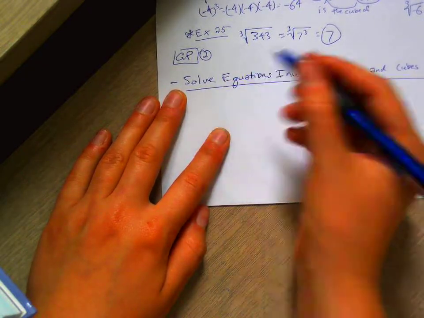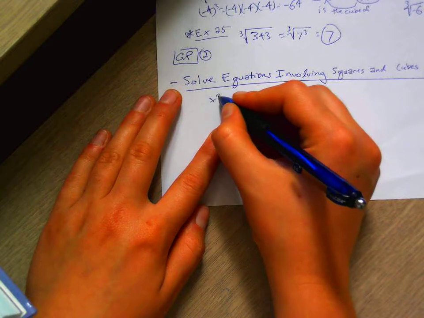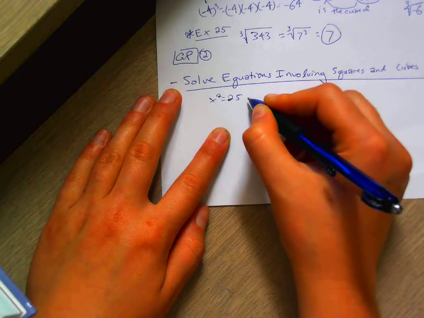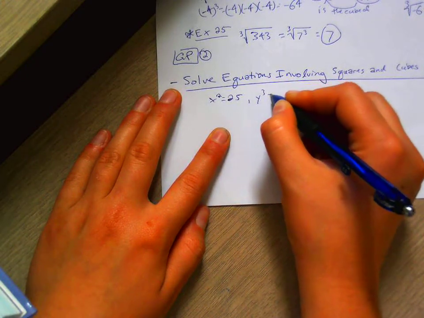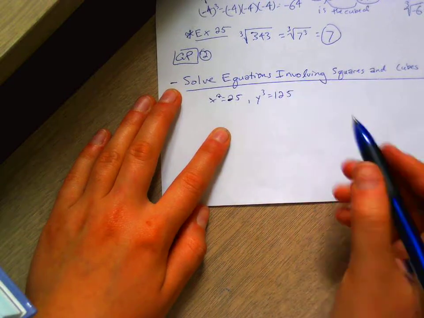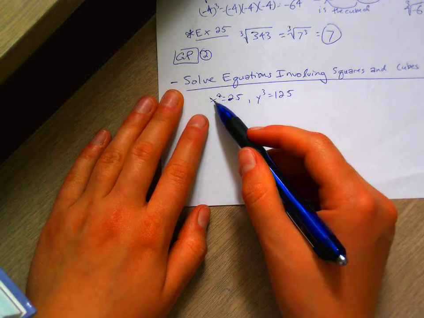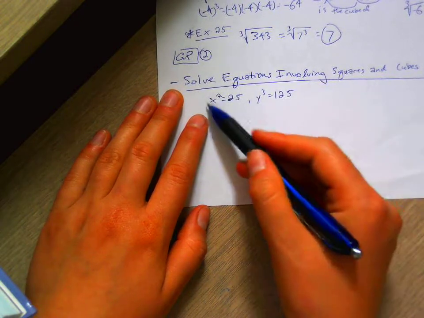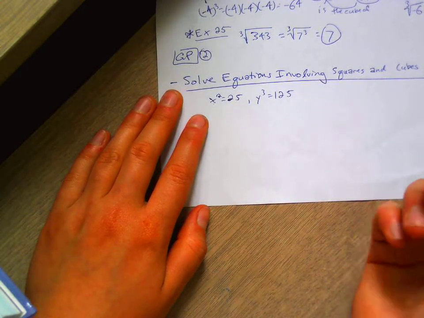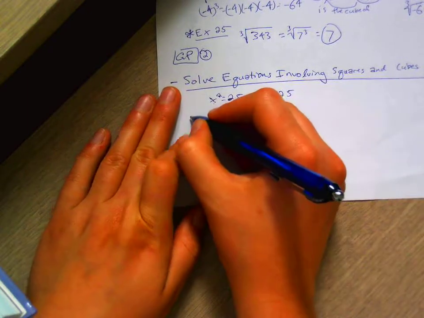To solve equations like x squared equals 25 and y cubed equals 125, we're going to have to do some more math, because we know already x squared is 25, but do we know what x is? No. And there's a way to find that. I'll show you with an example.